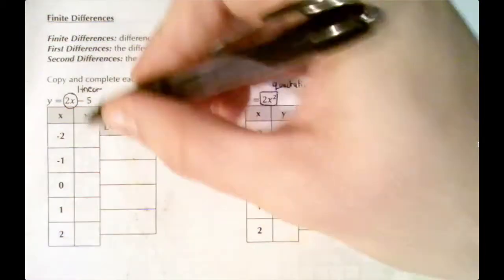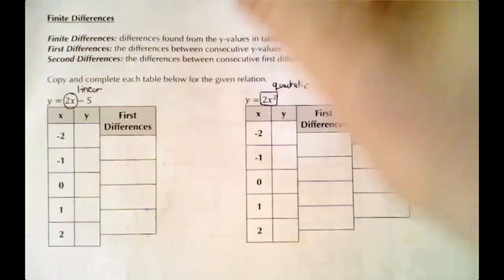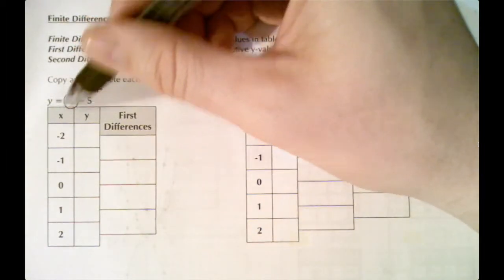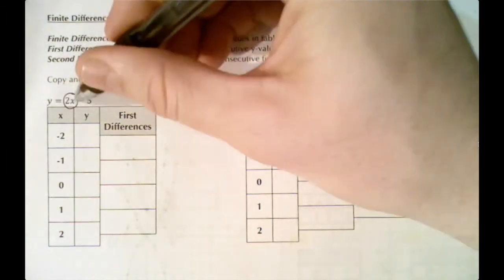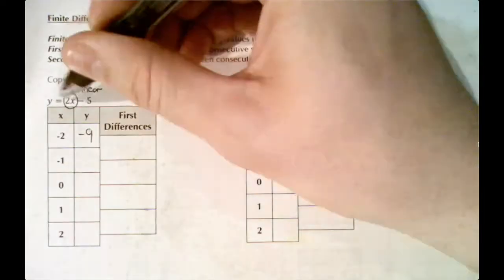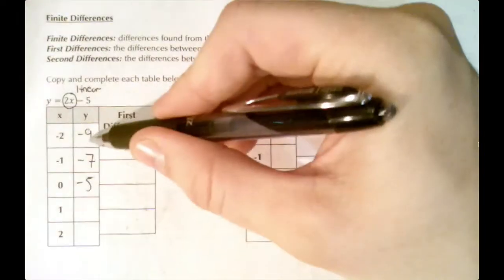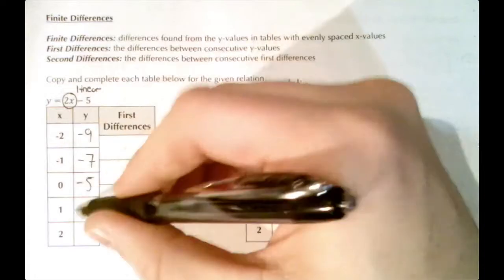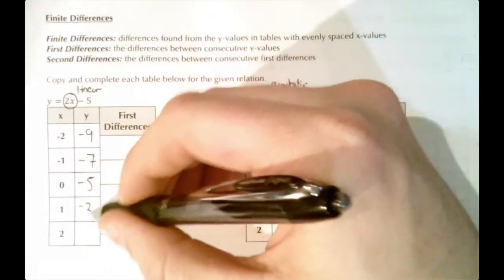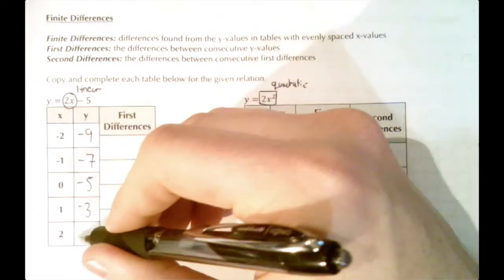So let's come up with some y values. We're going to use our x values. So we'll do some math here. 2 times negative 2 is negative 4, minus 5 is negative 9. 2 times negative 1 is negative 2, minus 5 is negative 7. 0 times 2 is 0, minus 5 is minus 5. And the thing about linear is it's just going to keep following this pattern. It's going to keep going up by 3. So we got up by 2. So we got negative 3 and negative 1.